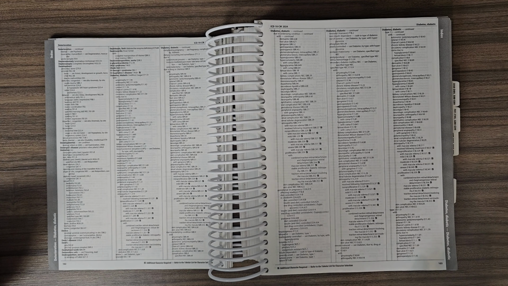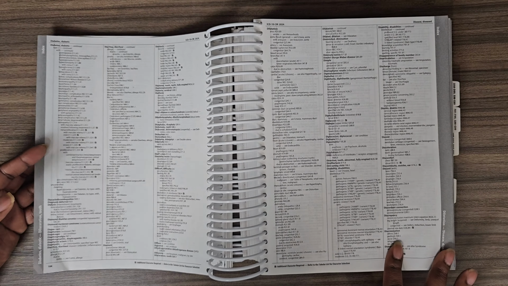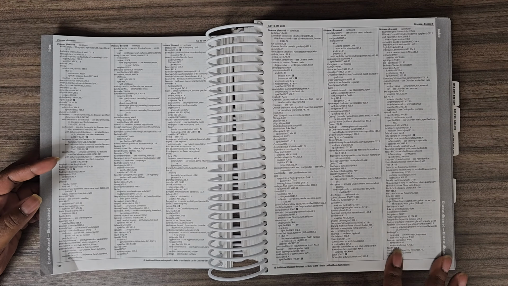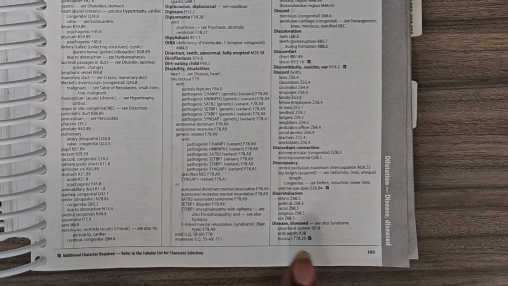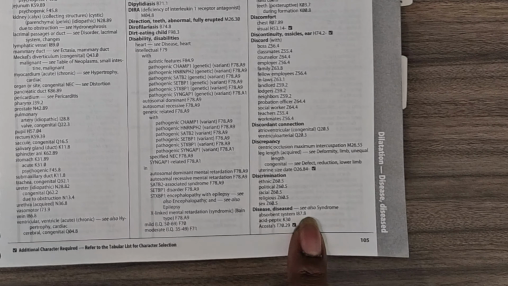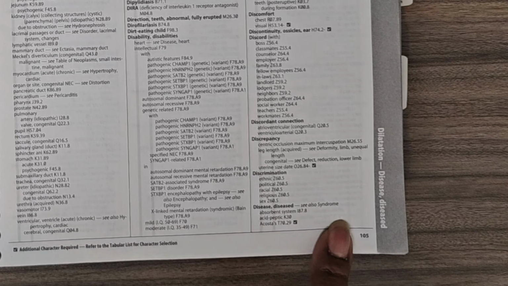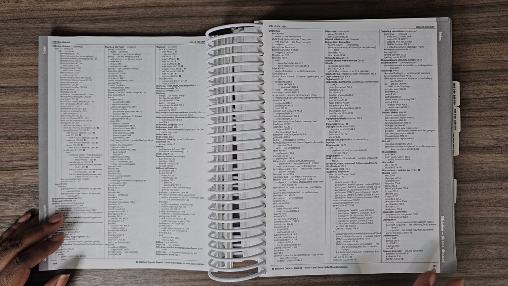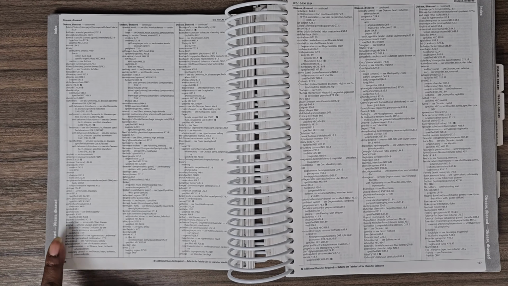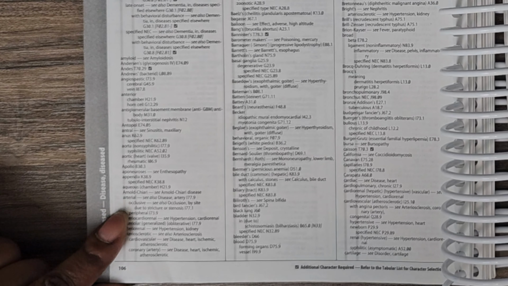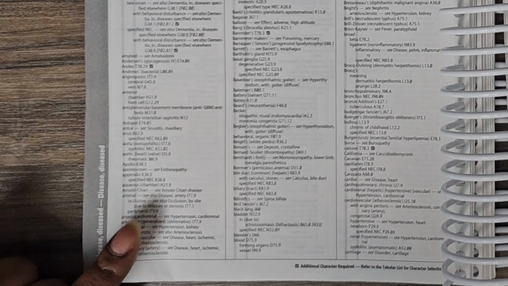So we're going to look for disease. We're going to flip to disease. So we have disease right here. It also says see also syndrome, but we don't have to do that. So we're going to go look for arterial. And right here, you have arterial. And then when you go down a little more, you see peripheral, I73.9. That's the code for PAD.